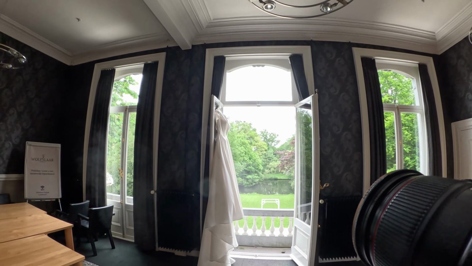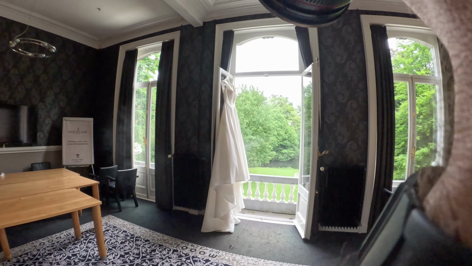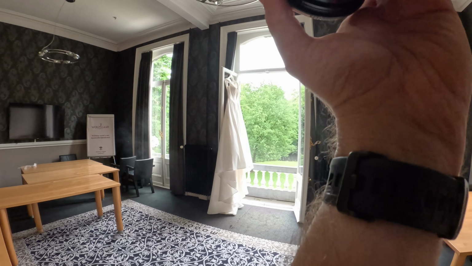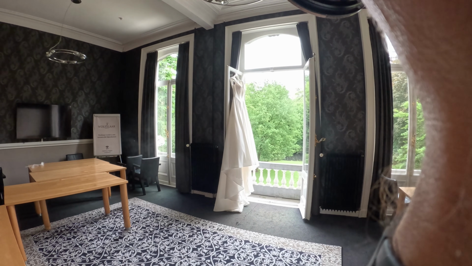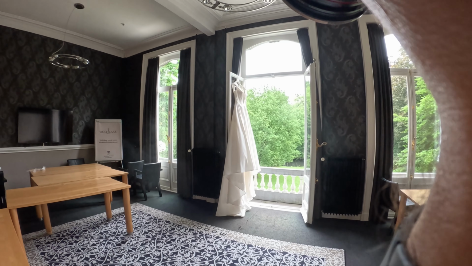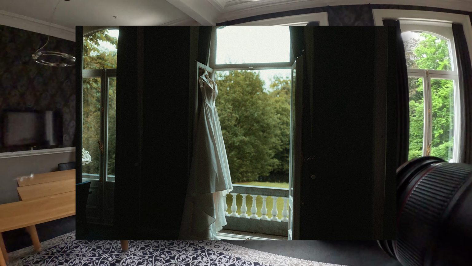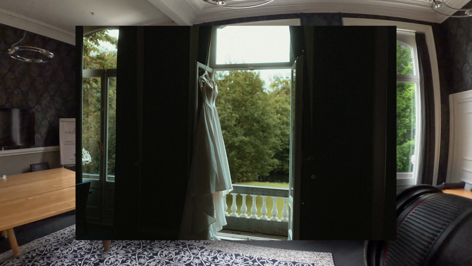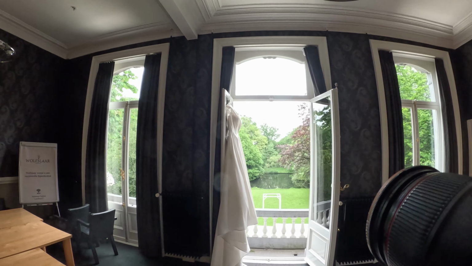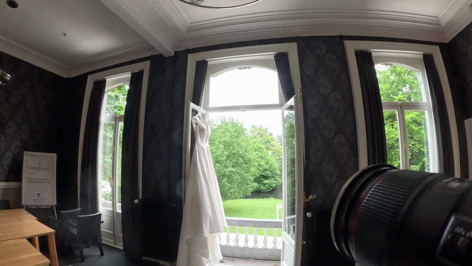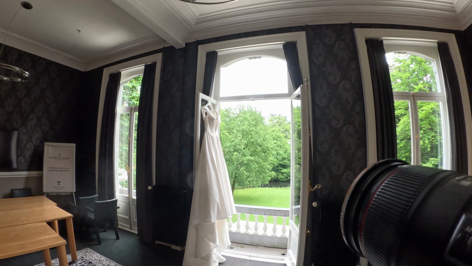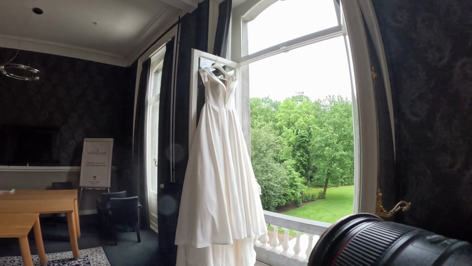I mainly shoot handheld. I very rarely use a stabilizer. I'm very stable for myself. I know how to hold a camera. And maybe I should make a video about how you should hold a camera, so you're way more stable than you think you can be. What I also use, especially in the beginning part of the wedding, is haze spray, like an atmosphere spray, and that makes me able to give a certain vibe in the video.